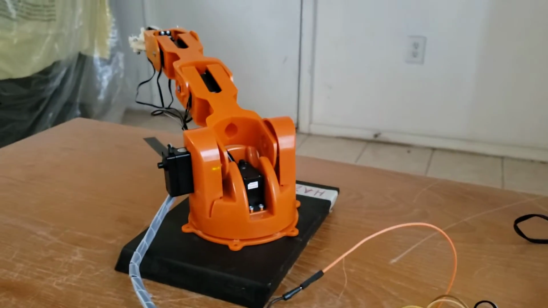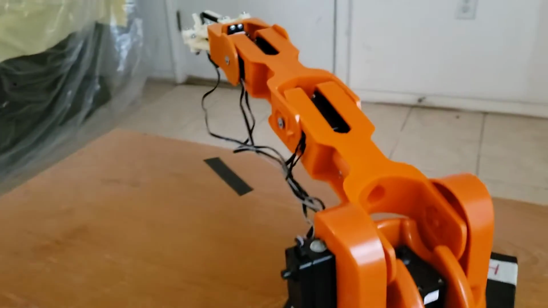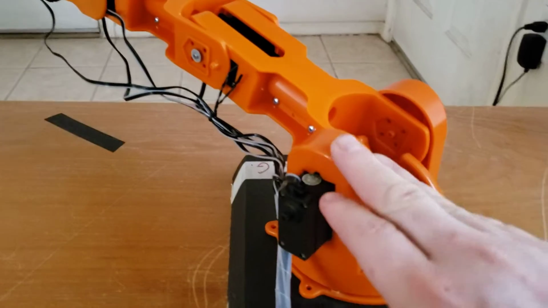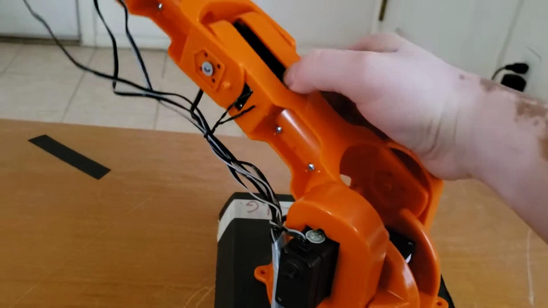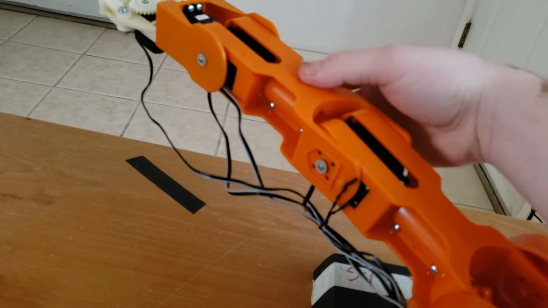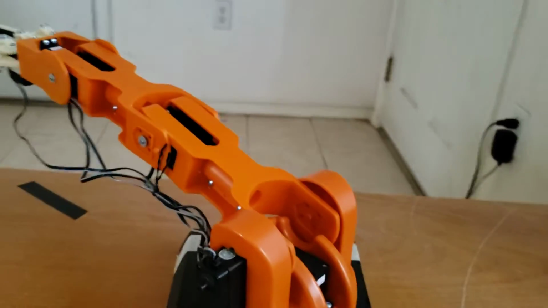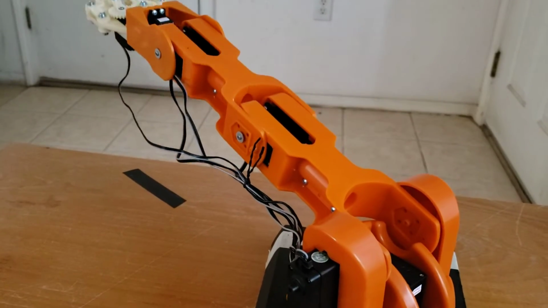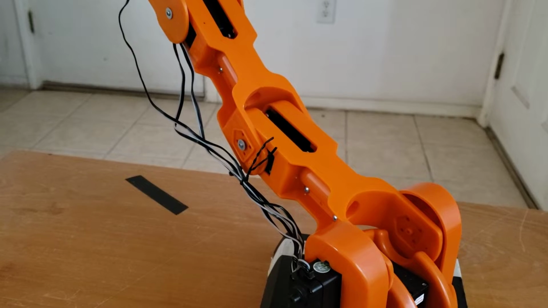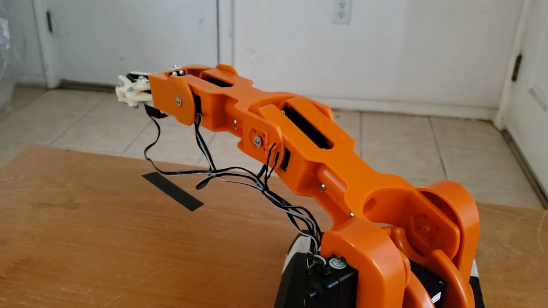My elbow is at 90 degrees. So this is my base. This is the shoulder, the one that stopped working. My elbow is going to be this one right here. See how I can move that one?